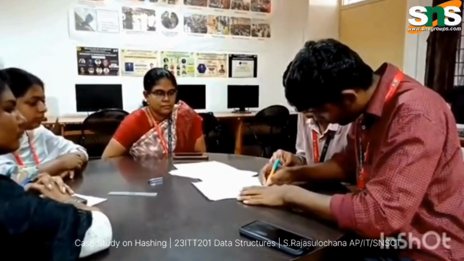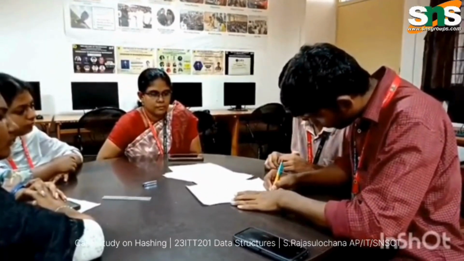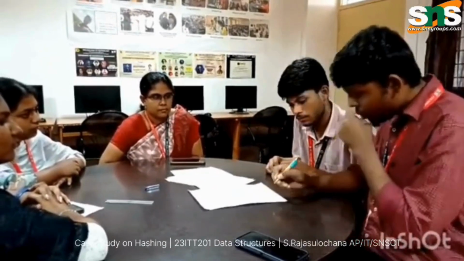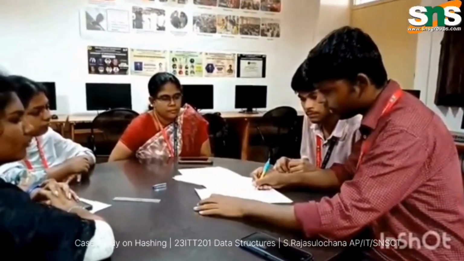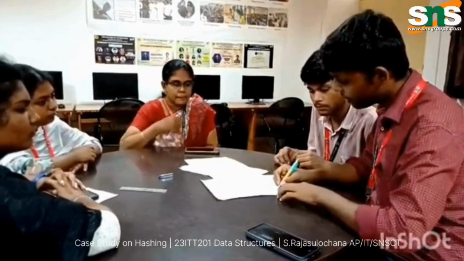The next one is linear probing. In linear probing, here are the index values. First let's take the first element, 4371. If we apply the function 4371 modulo 10, we get the remainder 1. So we place this number, 4371, at index 1.